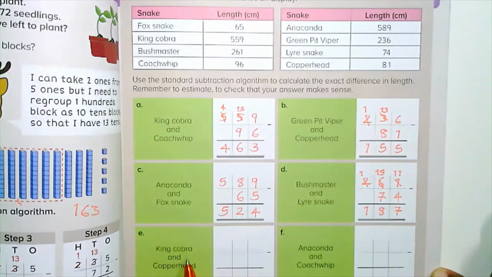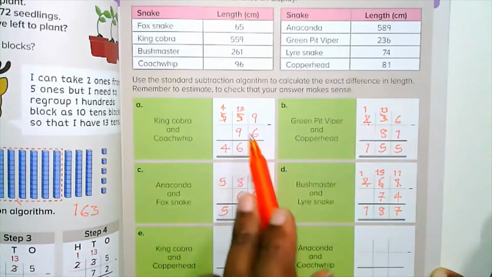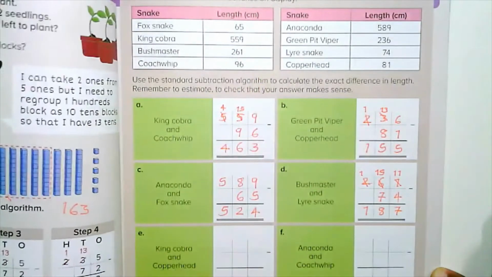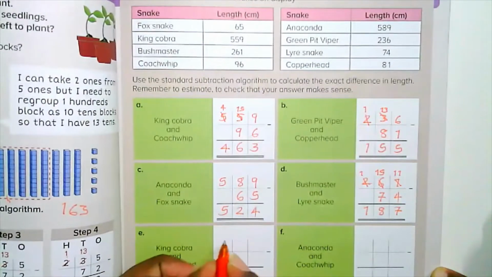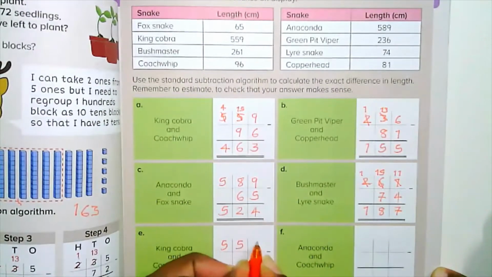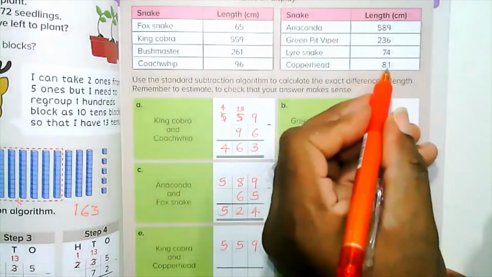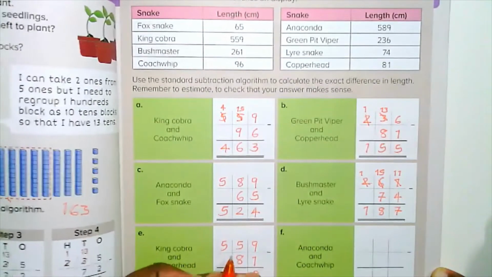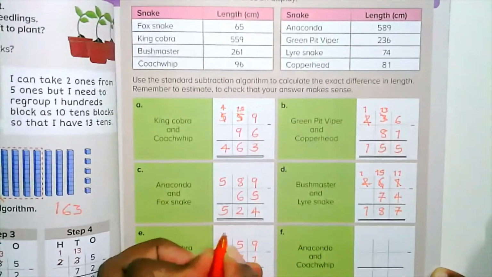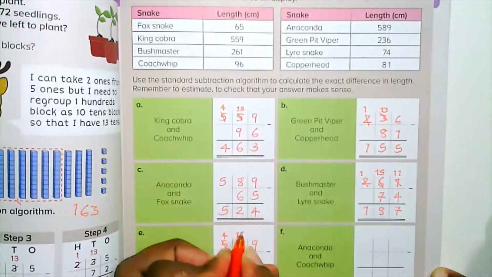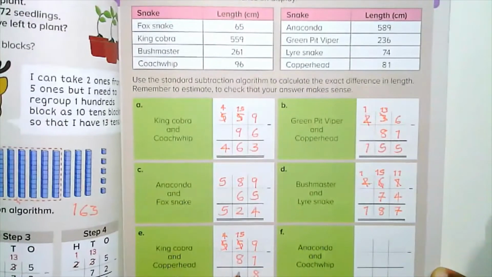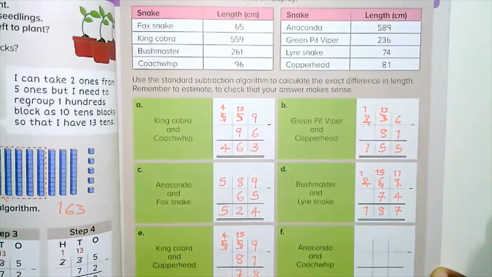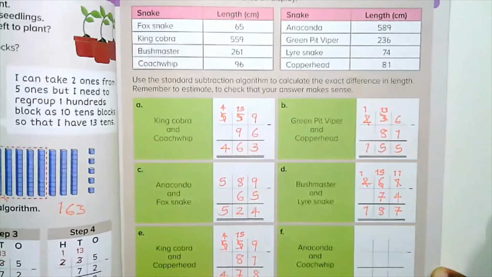King cobra again. King cobra 559. And copperhead, which is 81. 9 minus 1 will be 8. 5 minus 8 is impossible. Borrow 1 from here. Bring it here, making it 15. 15 minus 8 will be 7. 4 minus 0 will be 4.